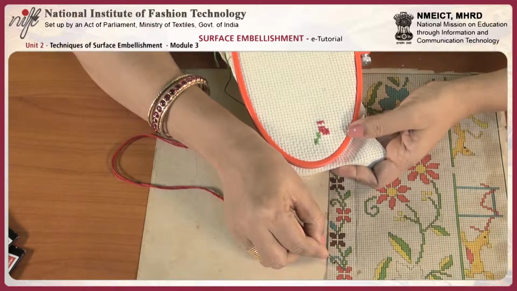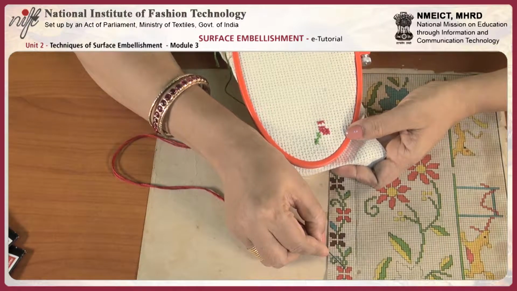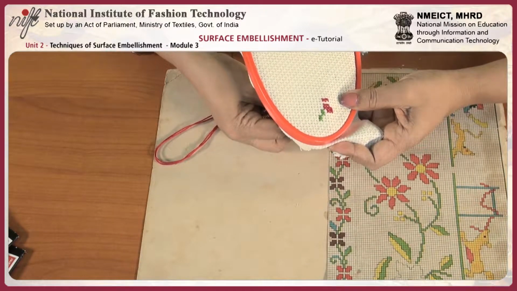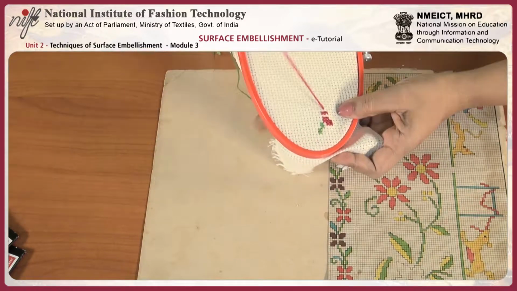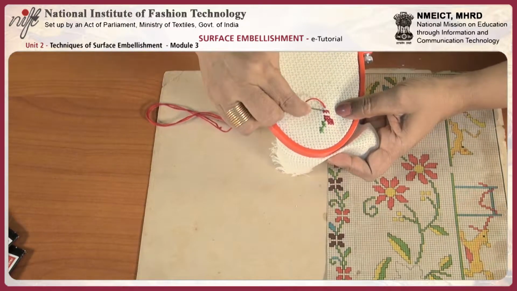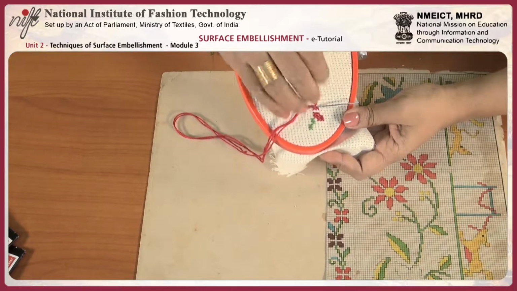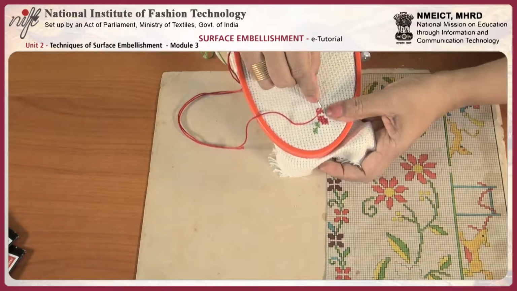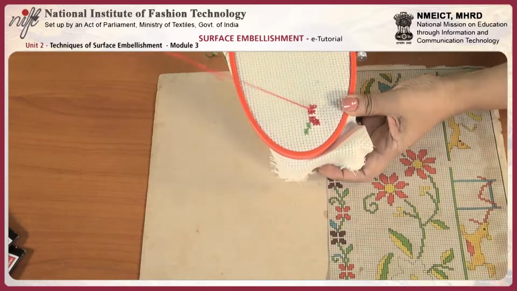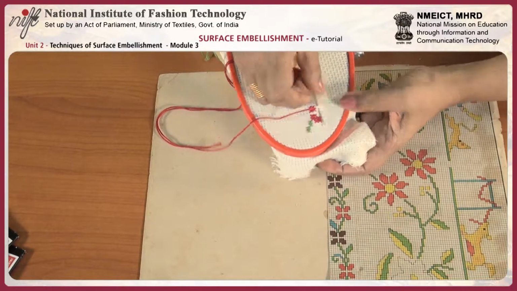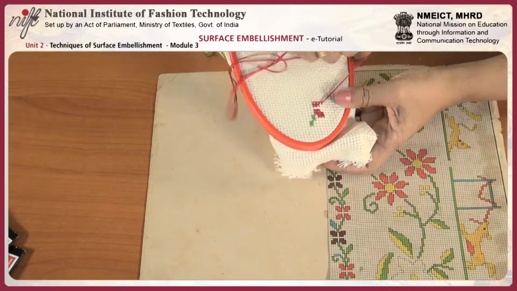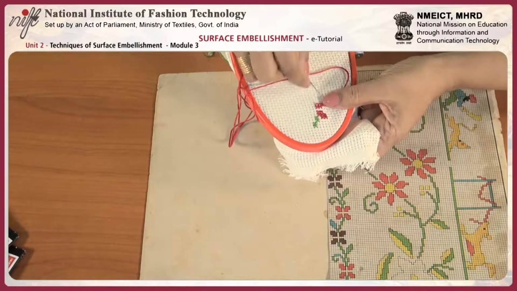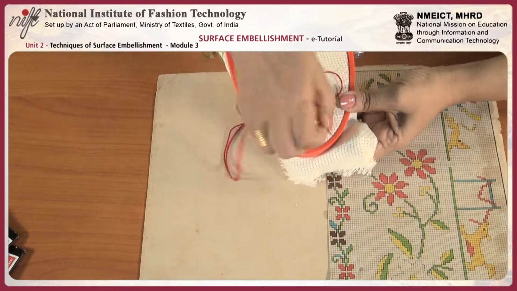Two crosses, and then above that we have 3. 1, 2 and 3. One, two, three. This is how we have to count the squares and complete the embroidery.